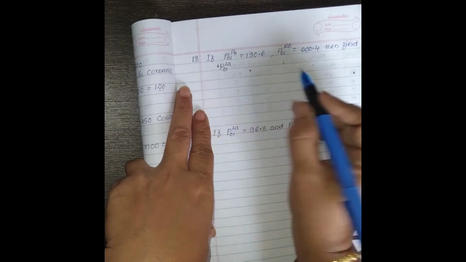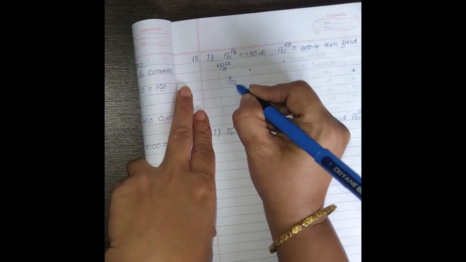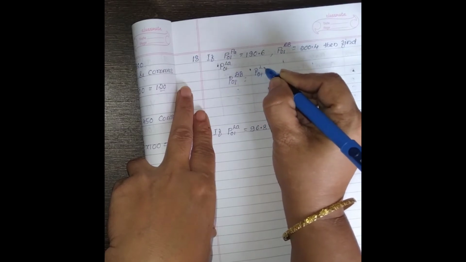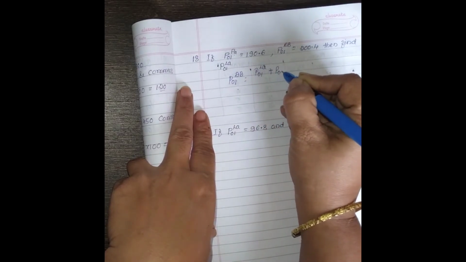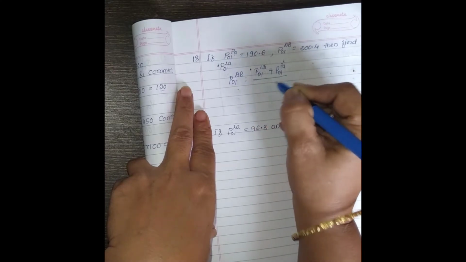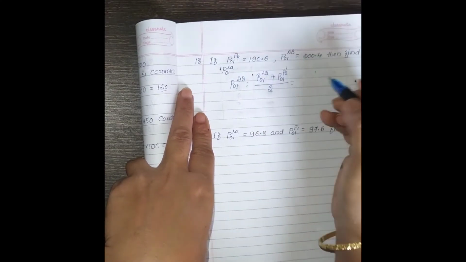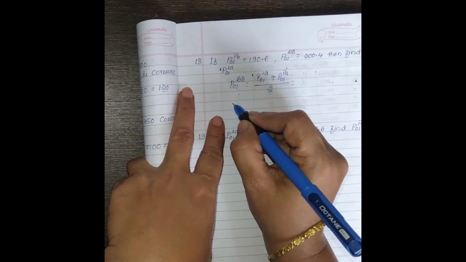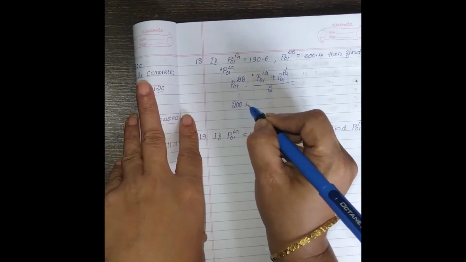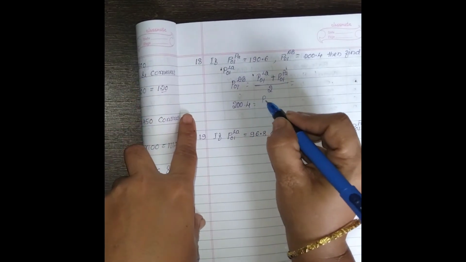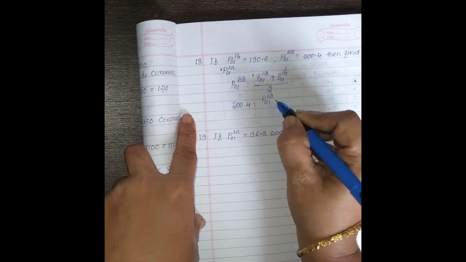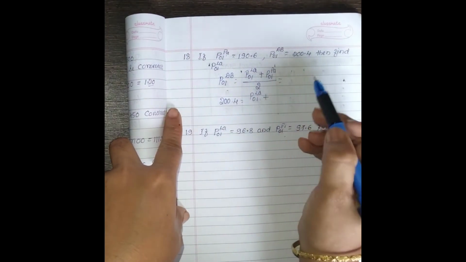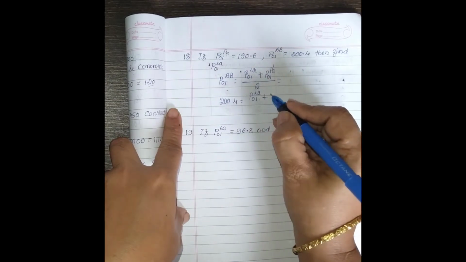Then the 18th question I have not solved, because here Dorbish is given and past years is given. Then you have to find out the last years. Then P01 of Dorbish is equals to P01 of last years plus P01 of past years divided by 2. What is the last years? Last years is not given. Dorbish is given. That is 200.4 is equals to P01 of last years plus P01 of past years, what is the value? That is 190.6.